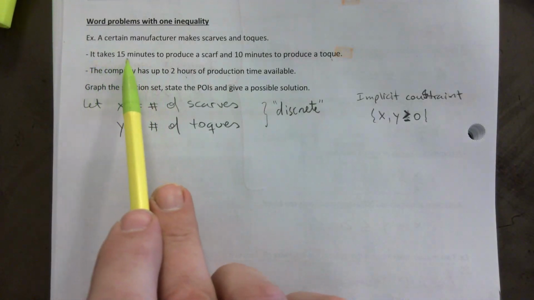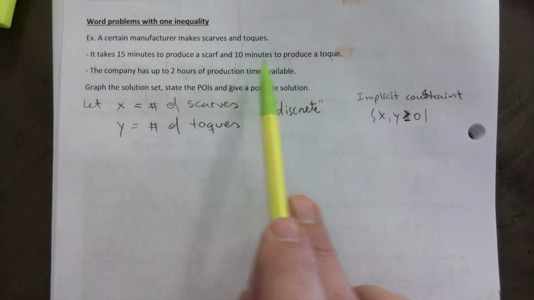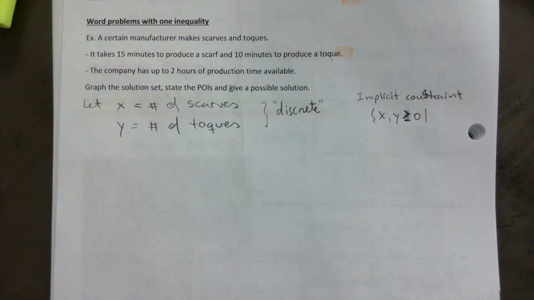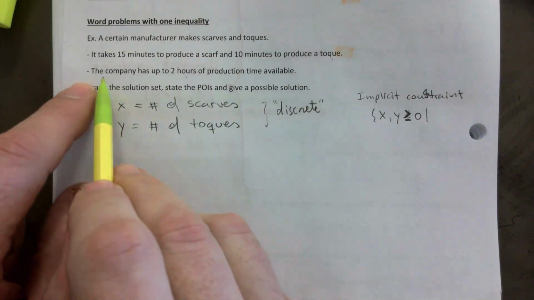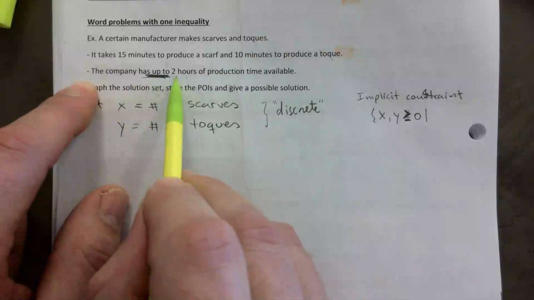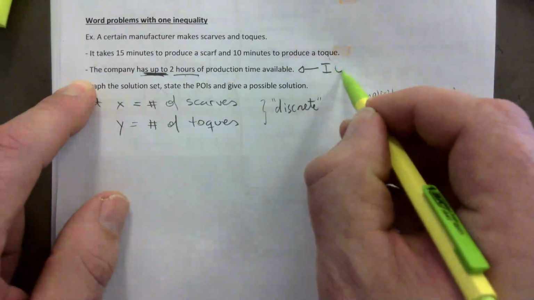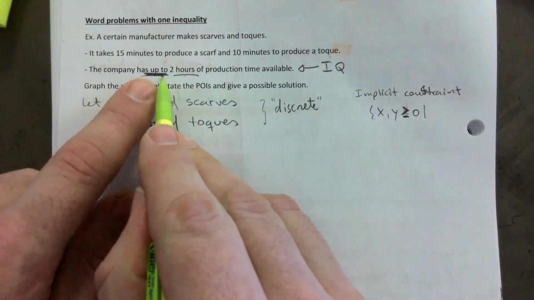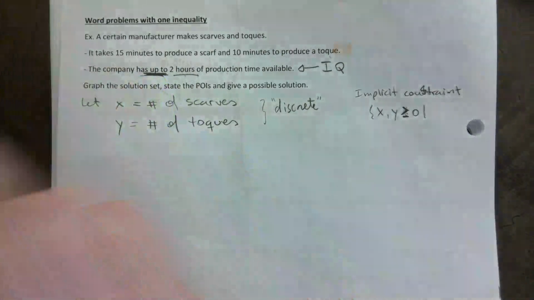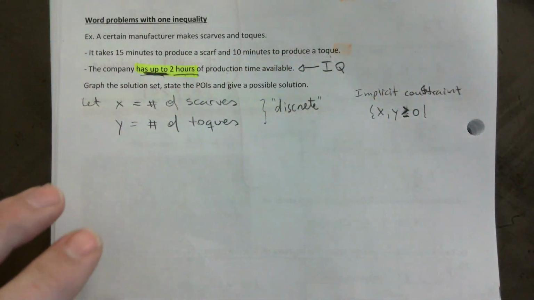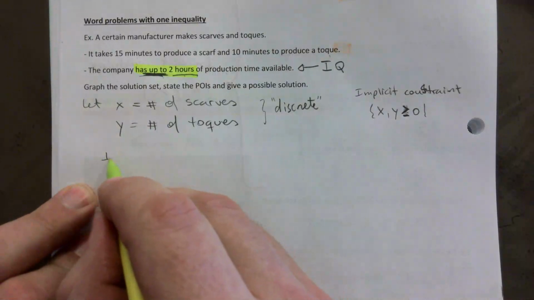Watch this, the first bullet. It takes 15 minutes to produce a scarf, 10 minutes to produce a toque. Is there any hint of an inequality in that statement? Does it say up to, must make a minimum of? No, it's just facts, right? Next statement, the company has up to 2 hours of production time available. This is your inequality. How did I know? The keywords. That is a giveaway for inequality. So here it is, inequality.